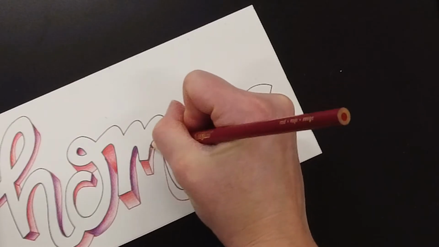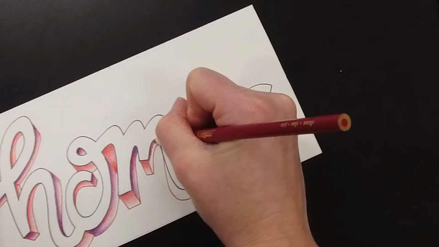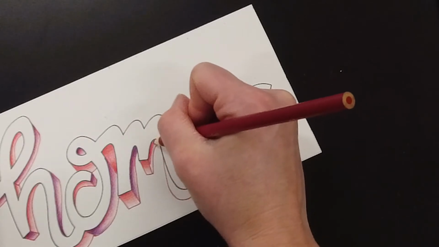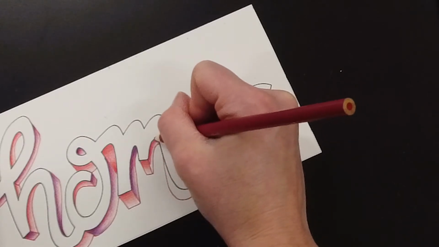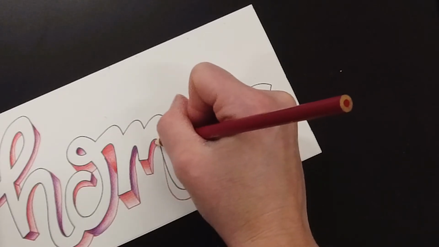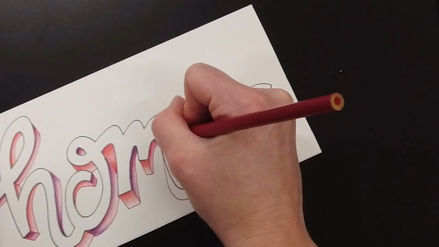So as you see, some sections take more layers than others, and that's fine. Do not feel like just because you did only 1 or 2 layers on one part, that it should be only 1 or 2 layers on the whole thing. That's actually not usually the case.